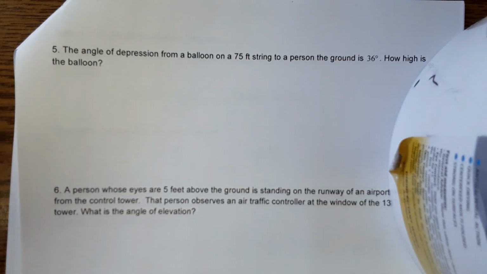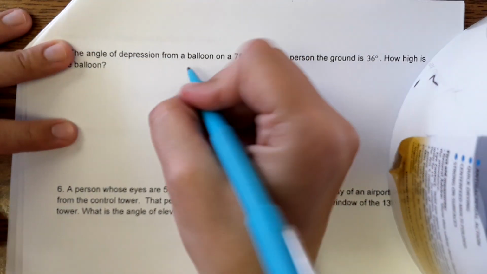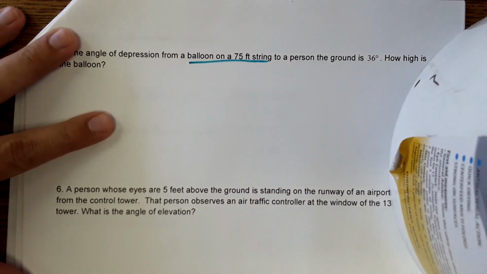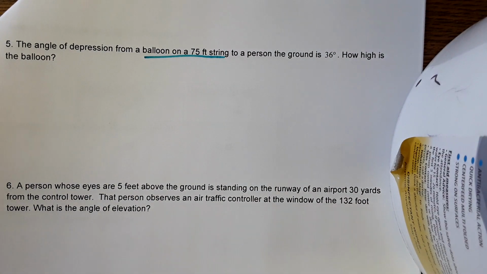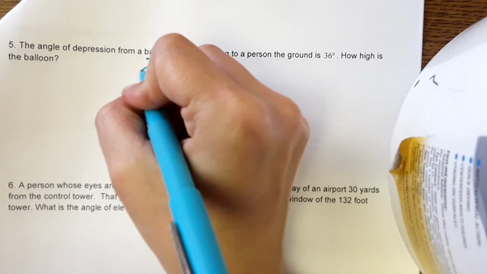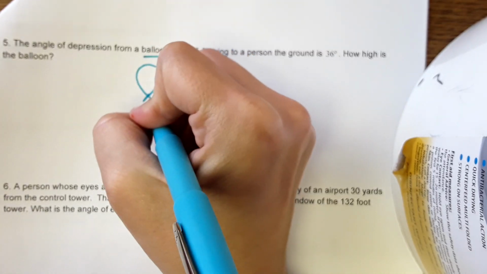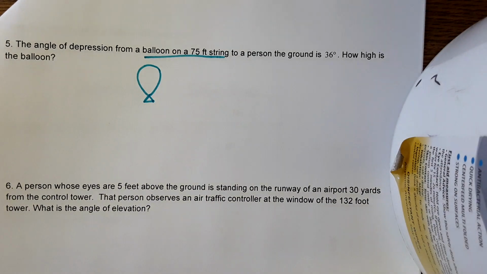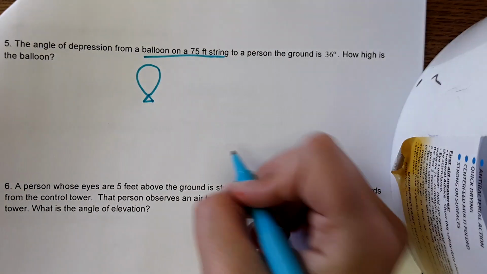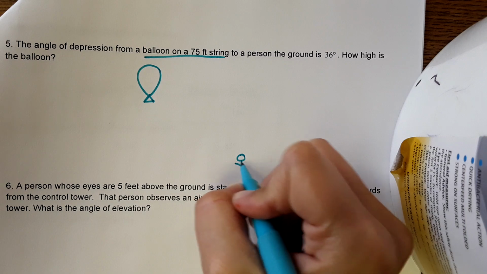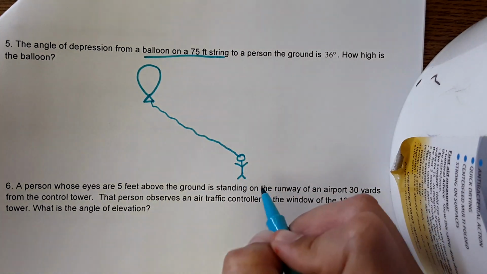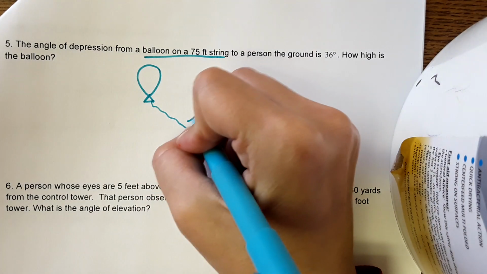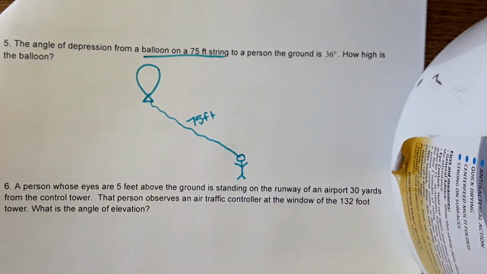Okay, another example without a picture, so we have to draw the picture. It says angle of depression from a balloon with a 75-foot string to a person on the ground is 36 degrees. Okay, so here's our balloon. And then the string is 75 feet long. I feel like that's long for a string to the person. So here's the person. Here is the string. Whoa, I don't know why I drew the string to the head, but whatever. 75 feet.